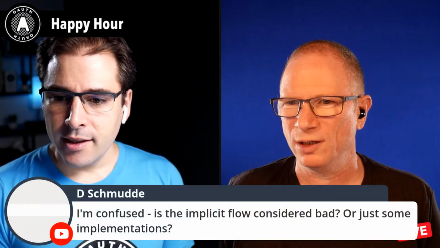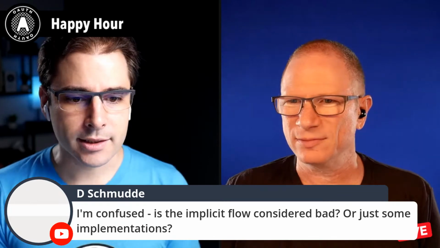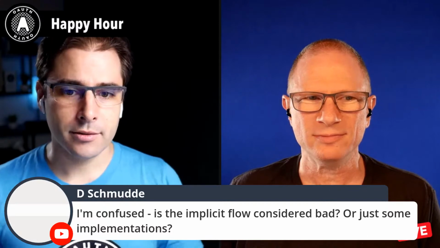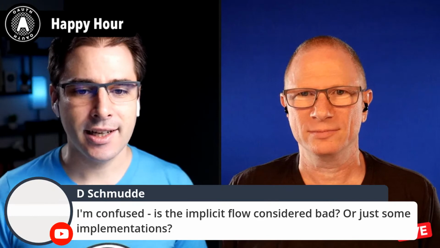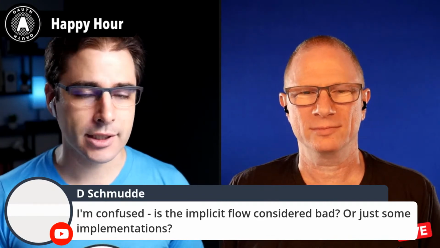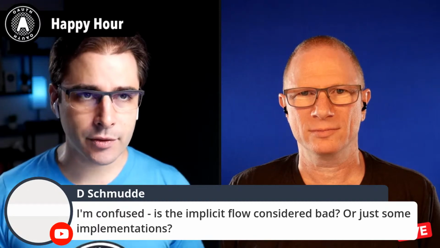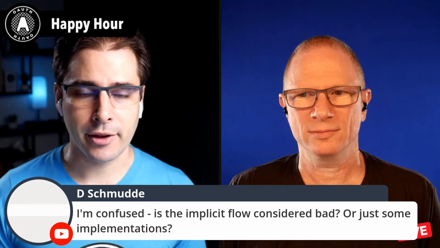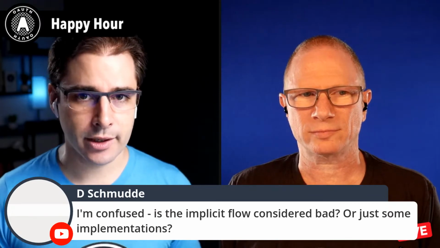But we have a question that's related to that. Is the implicit flow considered bad or just some implementations? Both. The implicit flow for getting access tokens is considered bad. And that's the thing that the implicit flow detector is pointing out. The idea there is that it's specifically that the access tokens are issued in the redirect response rather than from the token endpoint. And because they're issued in the redirect, they're available in the URL.